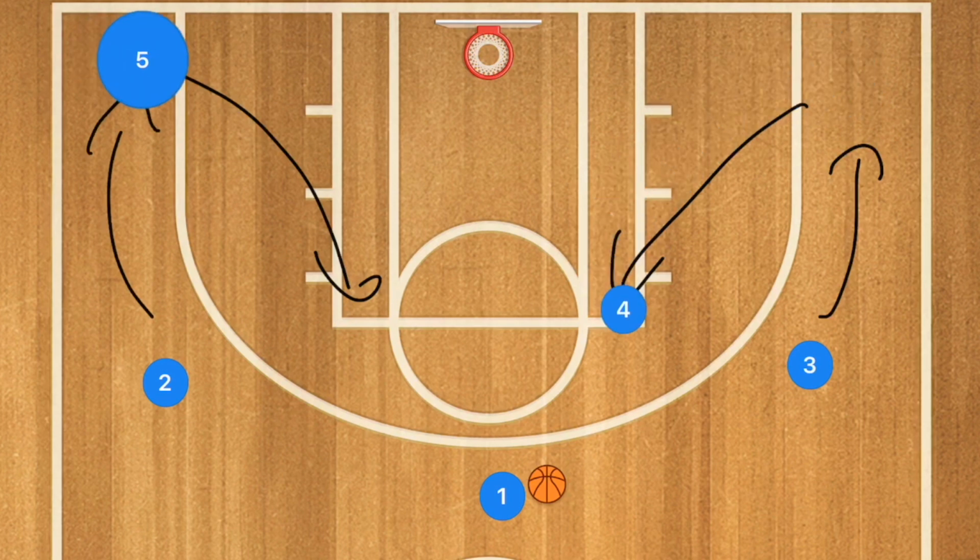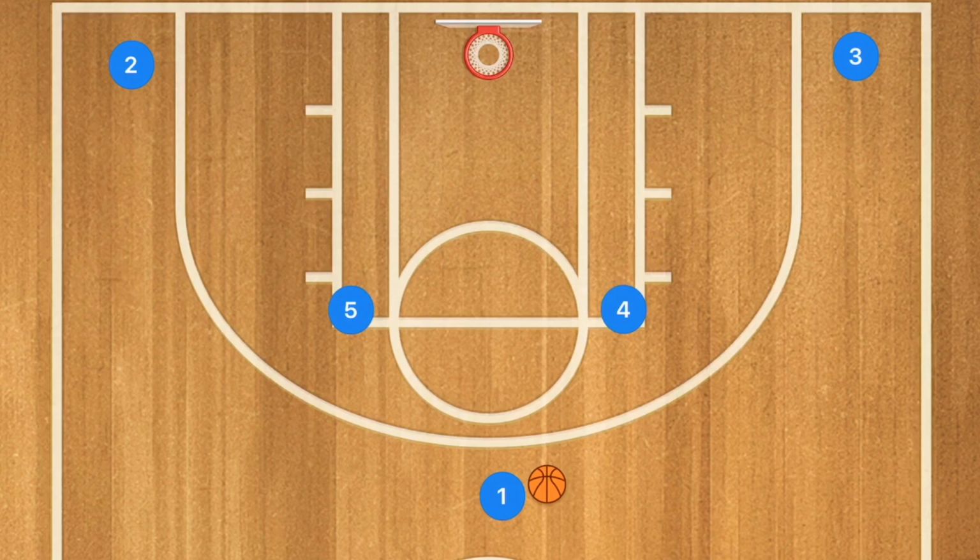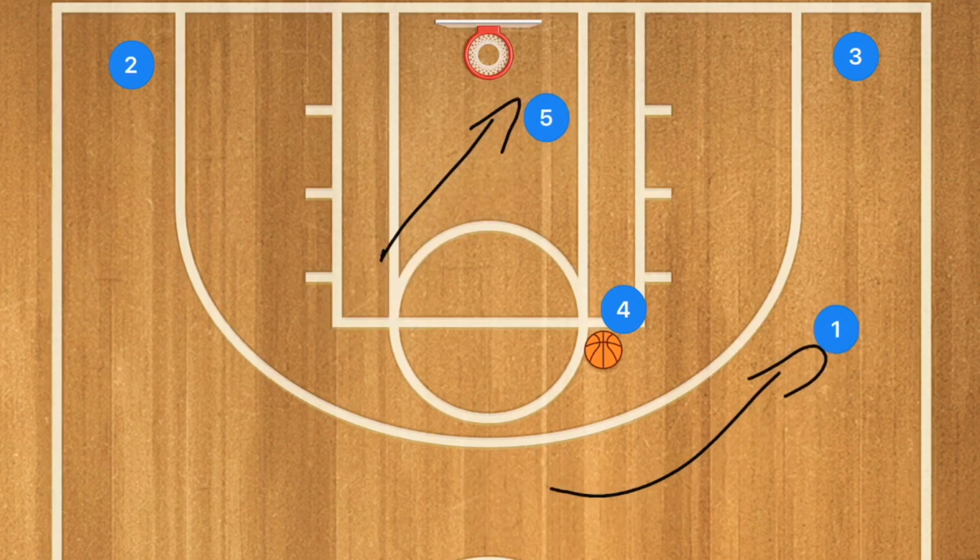And if this was the case, if we ran this like this, just as an example, if you were to say horns, you could set up and then you can call out your plays. So for example, we could call horns go, which means that after these players get to their spots, let's say player 1 passes to player 4. Because player 5 never got that ball, player 5 is going to cut across the key and player 1 is going to move over towards this wing.